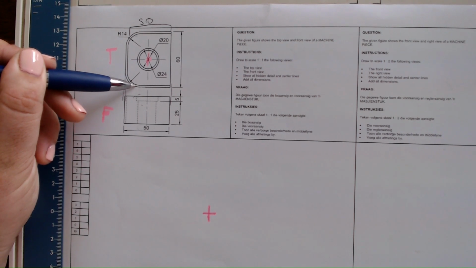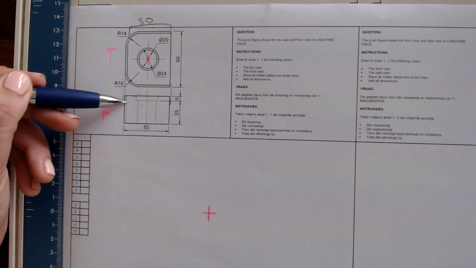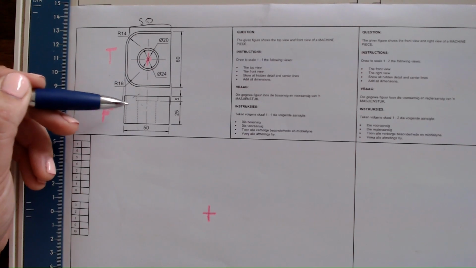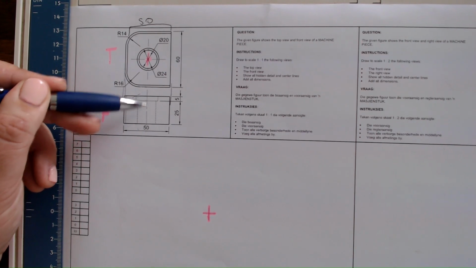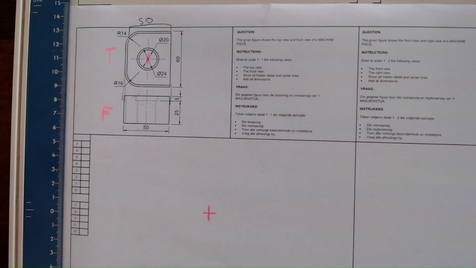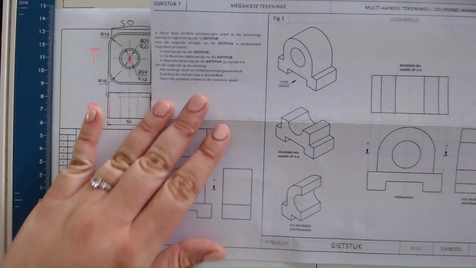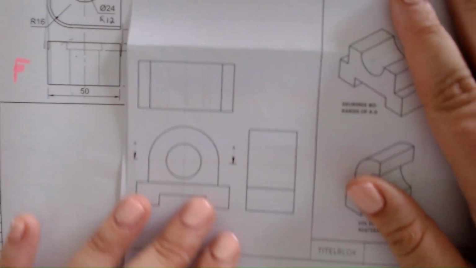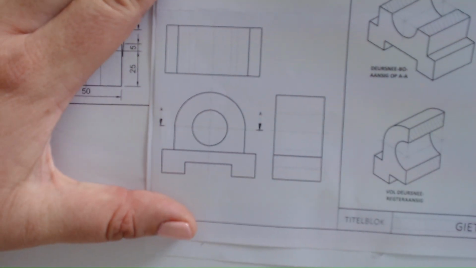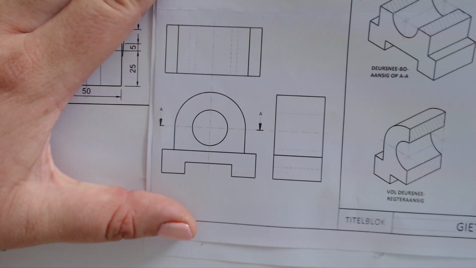What I want you to focus on today is first copy what you see, but also add the hidden details. Add also the center line so you can use it correctly. Okay, you saw it. So I just want to show you. This is basically how you are going to draw orthographic in the future.